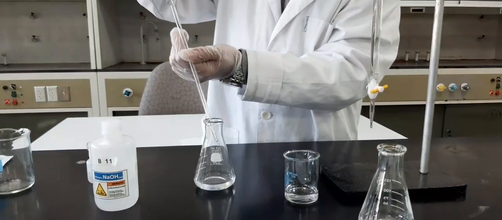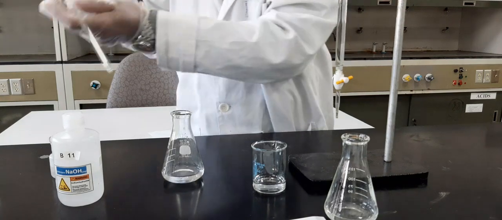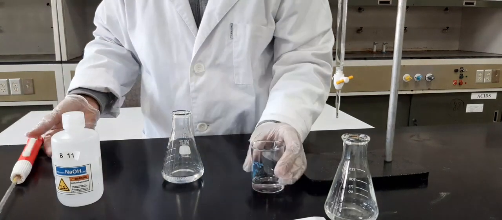Okay, it's been delivered completely. We have 2 flasks. If you have 3 flasks, you can have 3 different conical flasks. You will repeat the experiment 3 times.